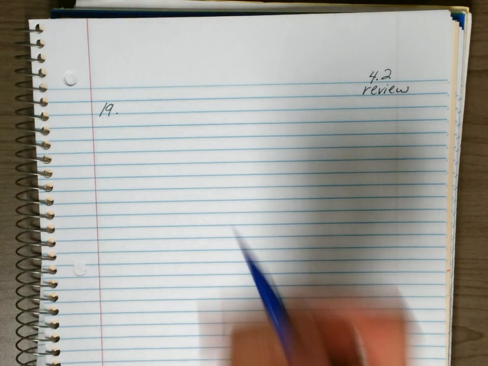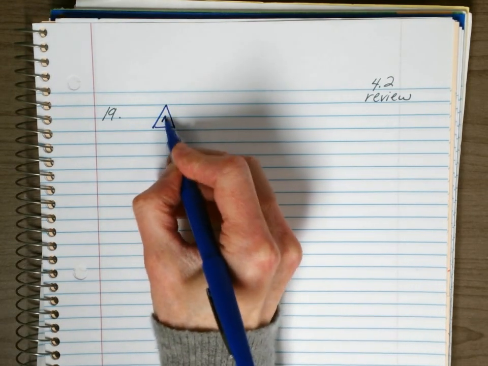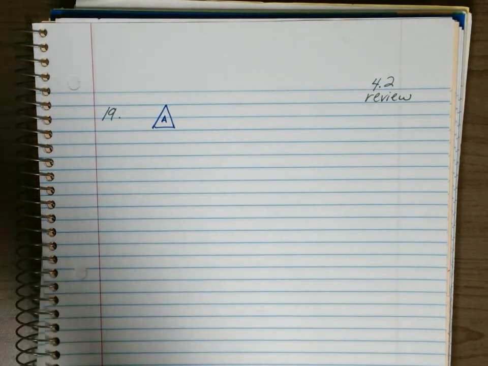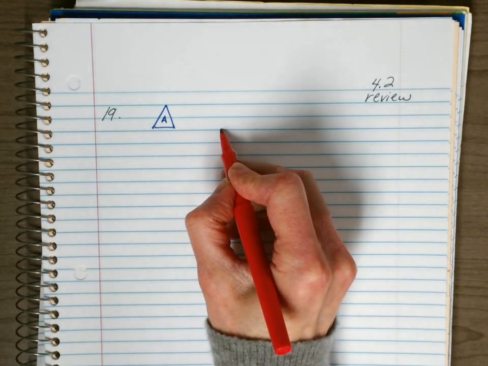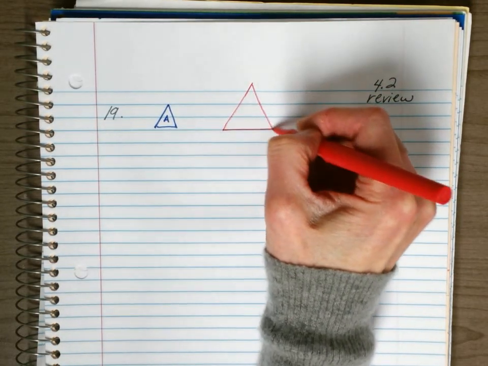Well, again, like I always say, they don't ask you to write these down, but you should definitely draw what they're telling you. So the base and height of triangle A, we'll call this triangle A, are half the base and the height of triangle B. So I'm going to draw something that looks like it might be about twice as high.